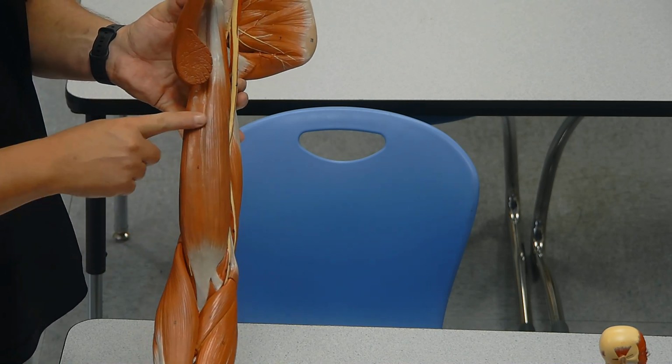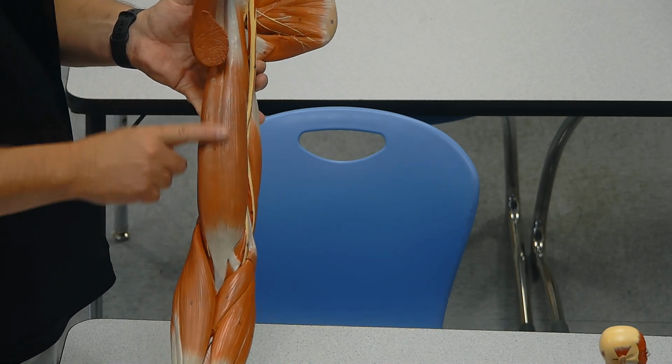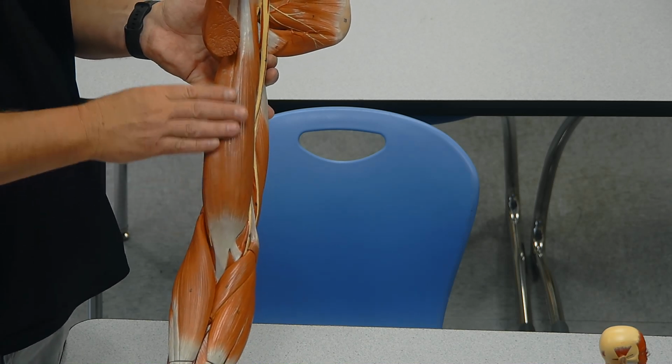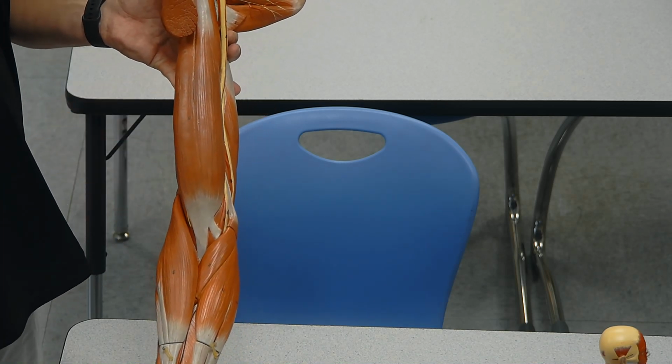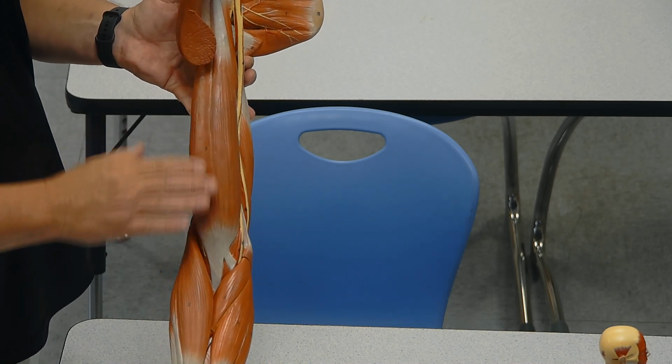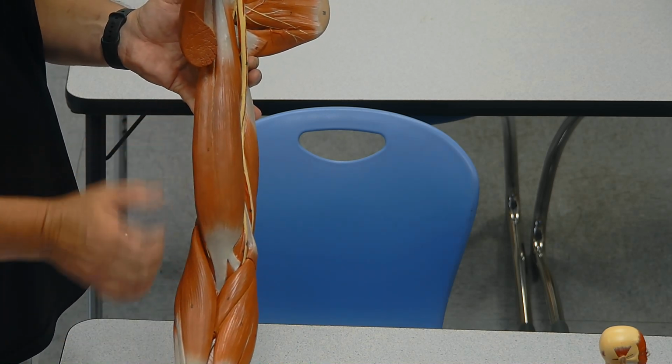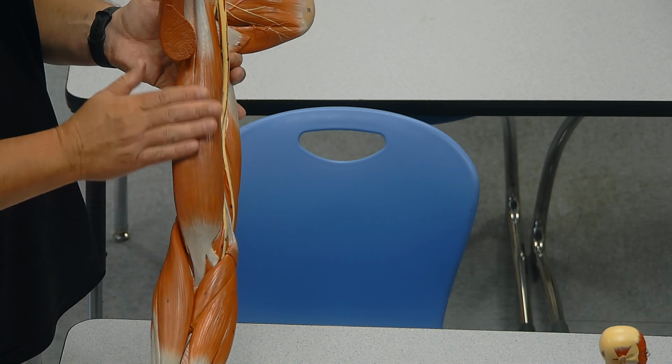This is your biceps brachii. All this. And what that muscle does, it flexes the forearm. Or if you want to say flexes the elbow, because that's the joint that's producing the movement. But when that muscle contracts, it's going to move the forearm. So it flexes the forearm.